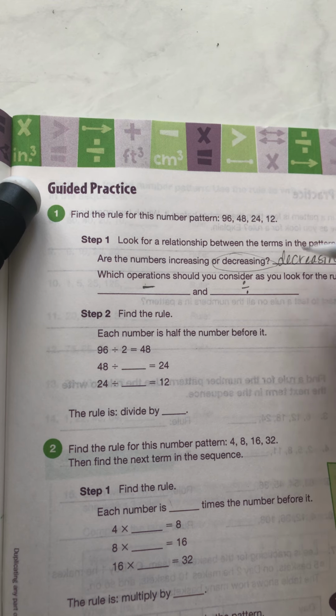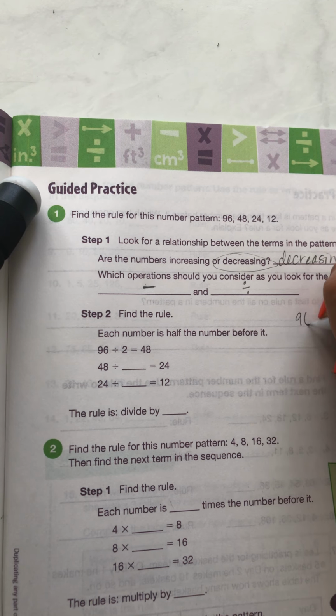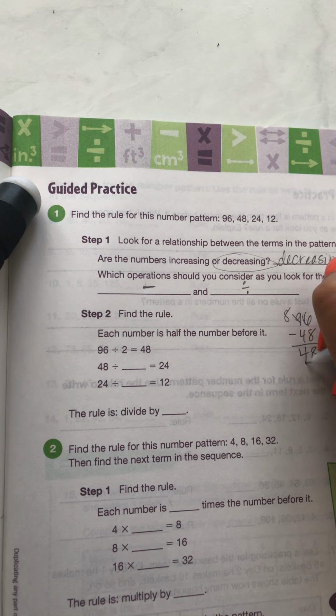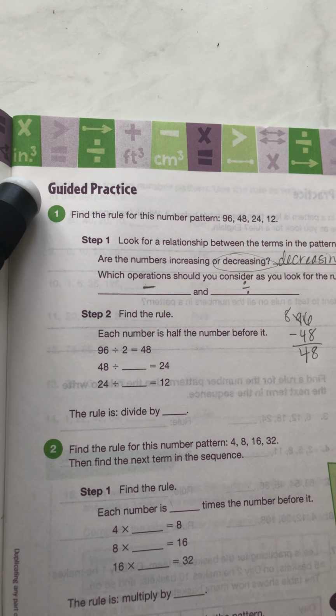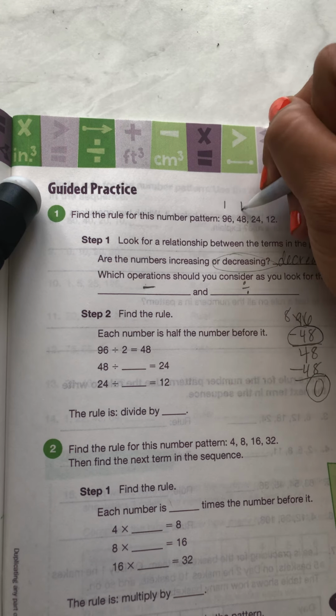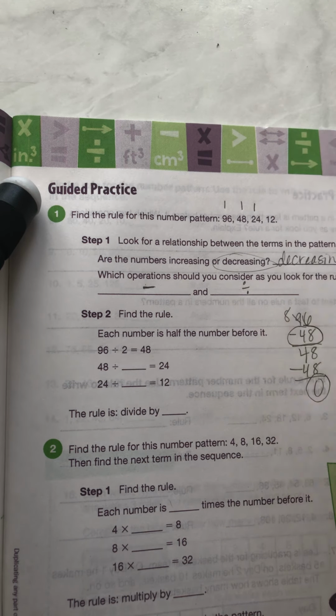There are a couple of different ways you could try this. You could say, well, 96 minus 48 equals 48. Oh, that's interesting. And then if you take 48 and continue with this rule, minus 48, that would get you 0. So that does not get me the next number. I have 96, 48, not 0. So subtracting 48 is not the rule.